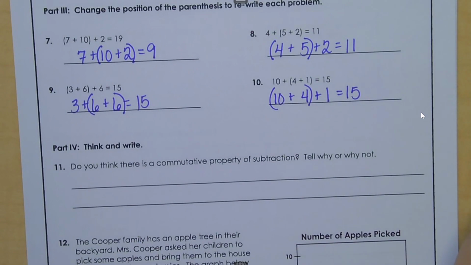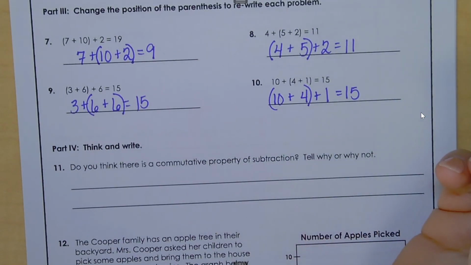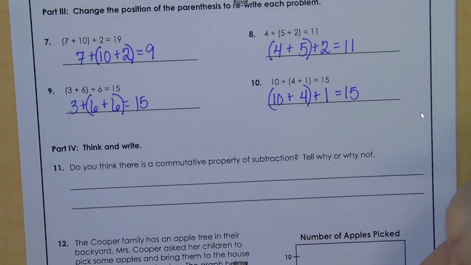So we're still adding the same numbers. We're just moving the parentheses or changing how they're grouped. Okay, and according to the associative property of addition, the order that the numbers are in and how they're grouped does not matter. The sum will remain the same.